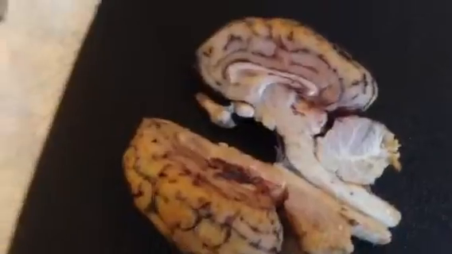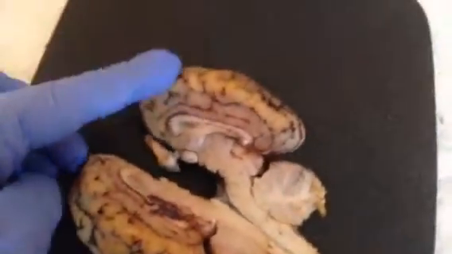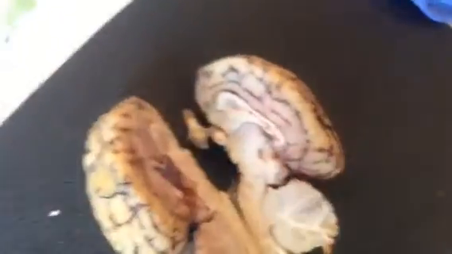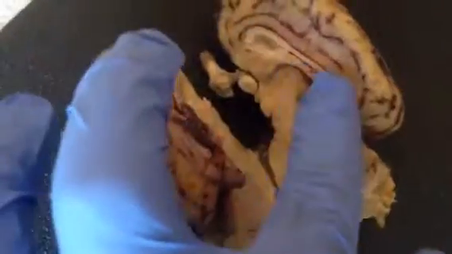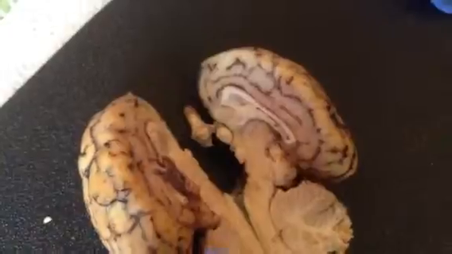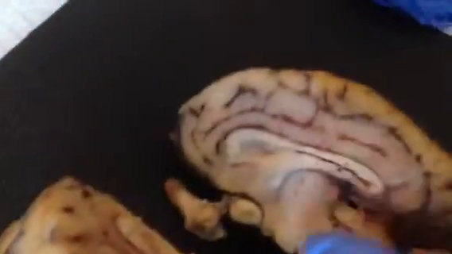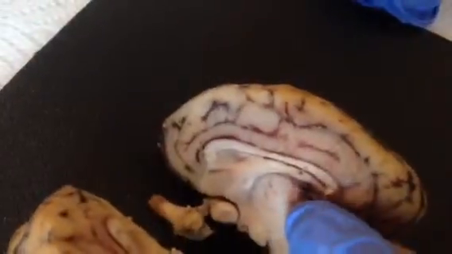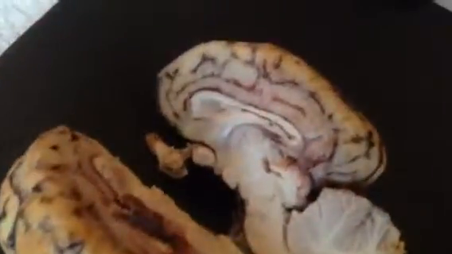Now looking at the sagittal view of our brain, we have the cerebrum, which is up here on the top part of the brain. The corpus callosum is this long, thick white band. The fornix is a small little brown spot right there.